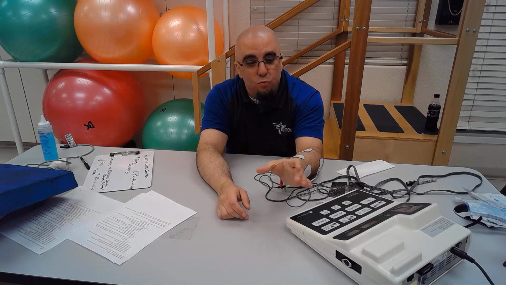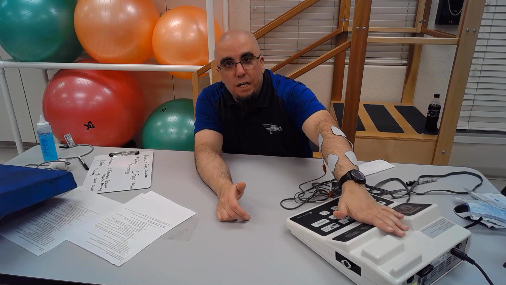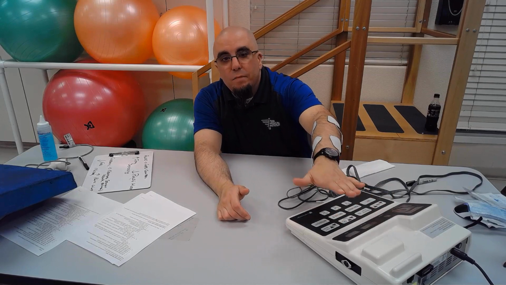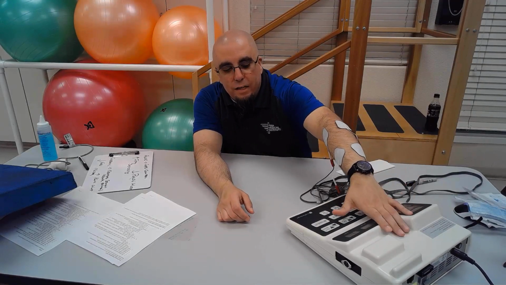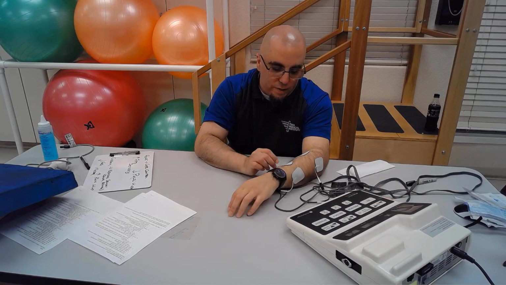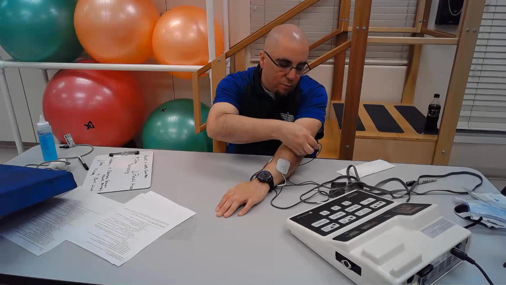The only difference really between TENS and IFC is the way the pads are laid out, and then whether it's a direct or an alternating current. This machine operates on alternating current, because you plug it into the wall, right? This gets a little bit more juice than your little 9-volt TENS unit, right? So with TENS, the major difference is the way we're going to align the pads.